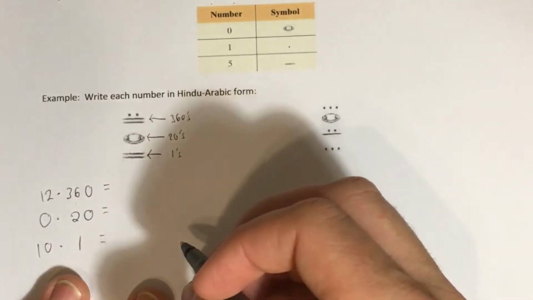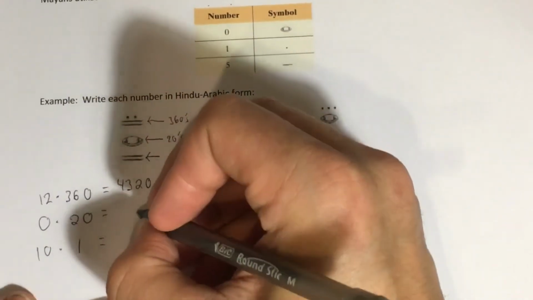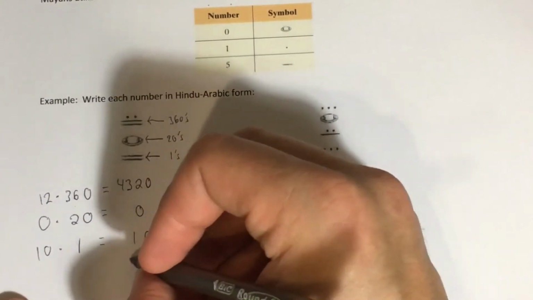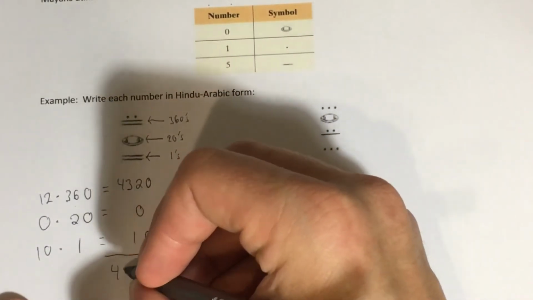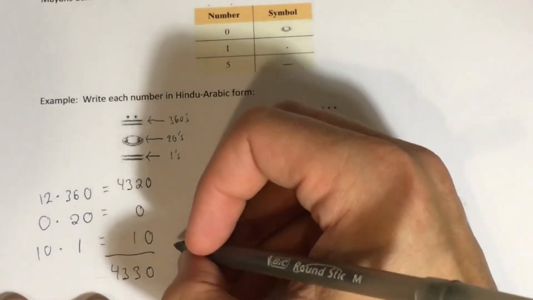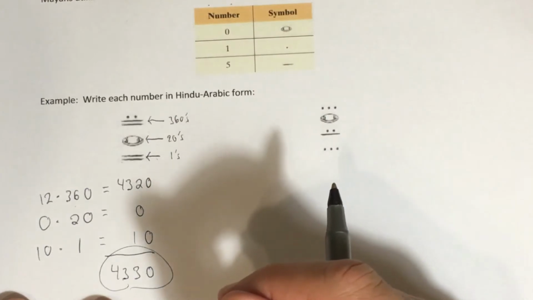Let's see, 12 times 360 is 4,320. 0 times 20, of course, is just 0. 10 times 1 is 10. This adds up to 4,330. Okay, 4,330.